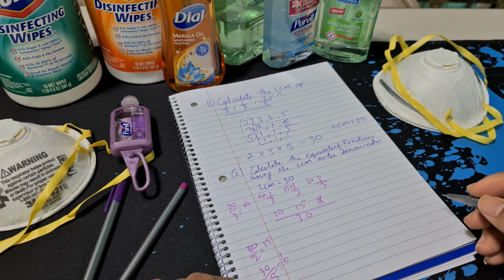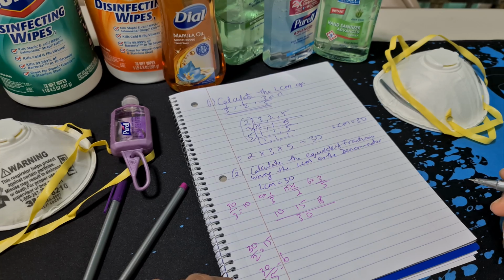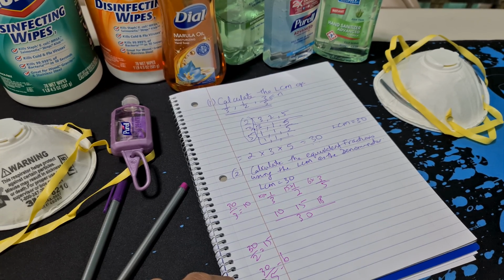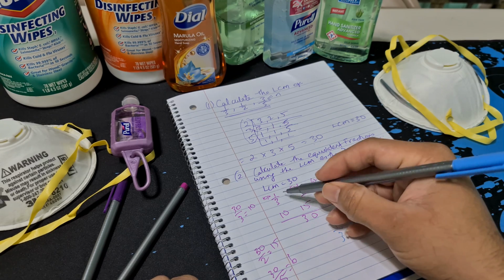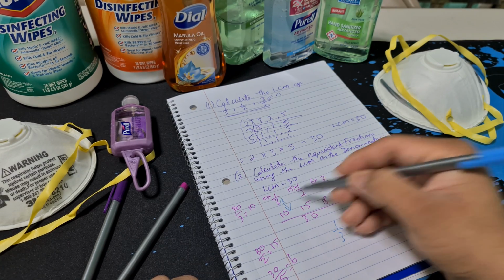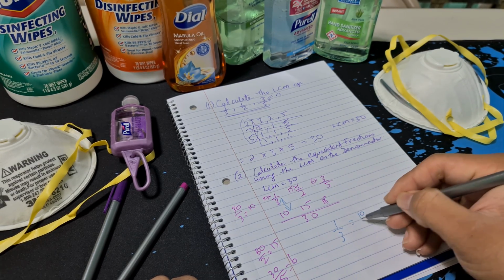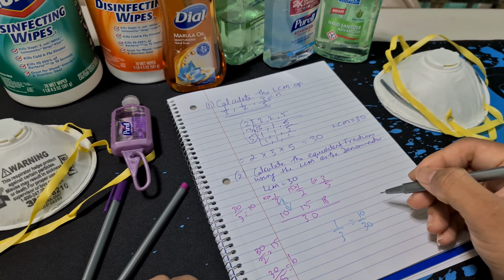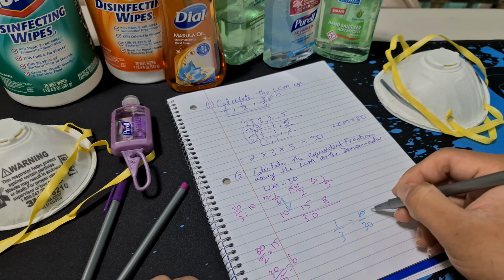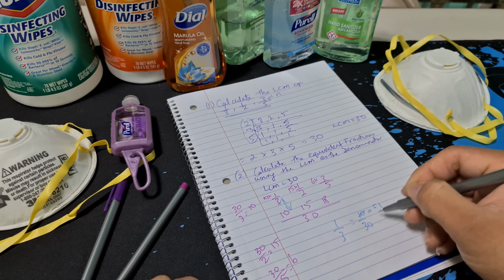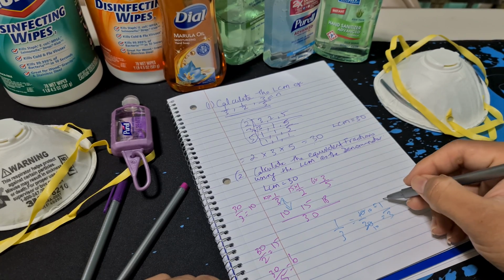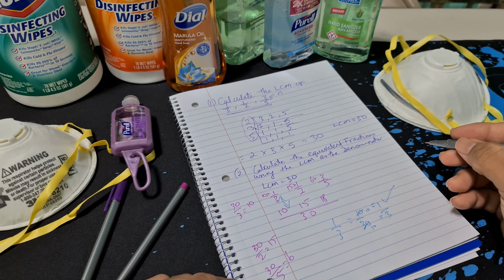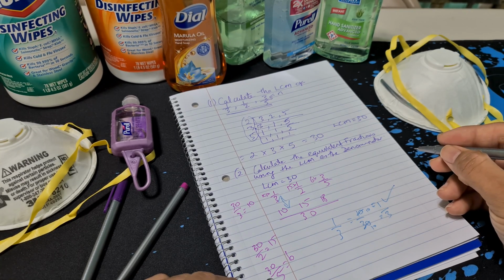So how can we double check that these fractions are equal to what we calculated? 1 over 3, and we say the equivalent fraction would be 10 over 30. So we just reduce. 10 divided by 10 equals 1. 30 divided by 10 equals 3. So we just got that one, and we know it is 100% correct.